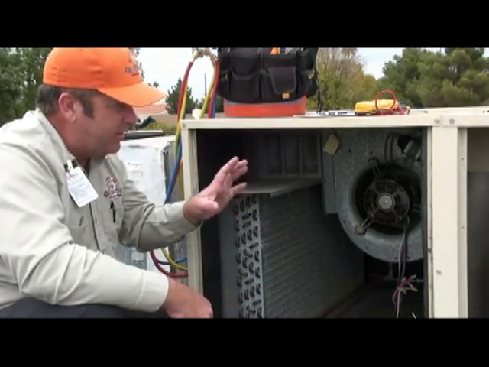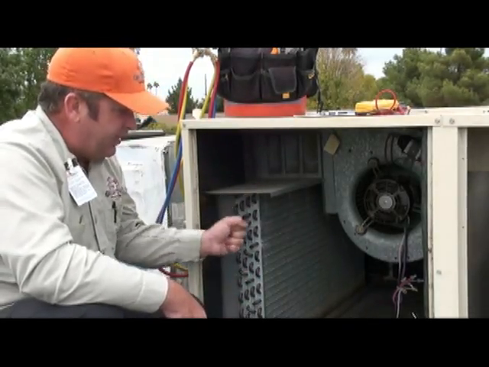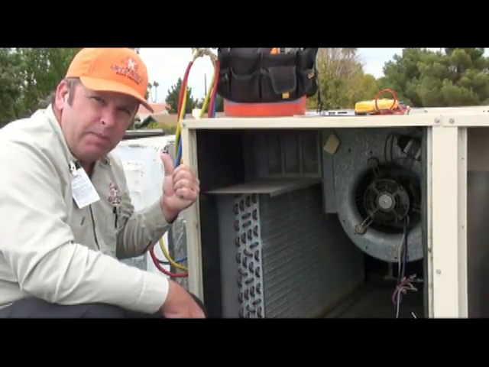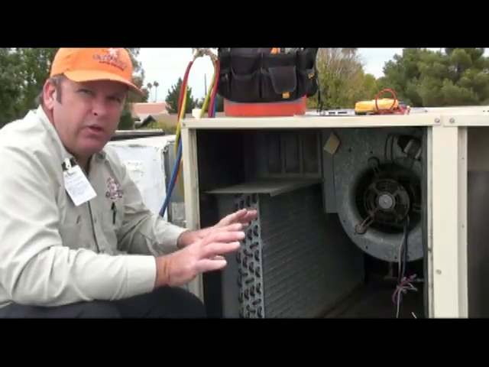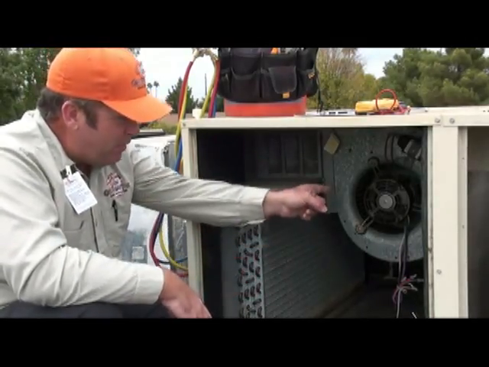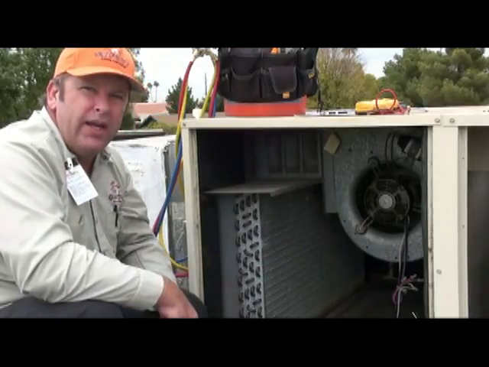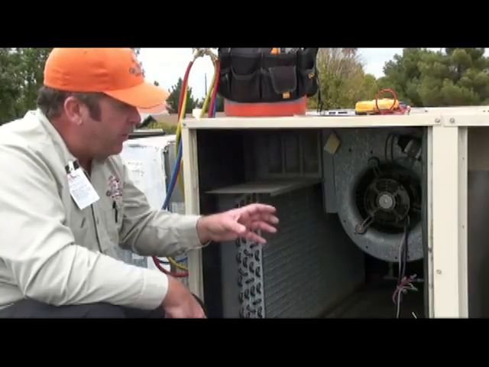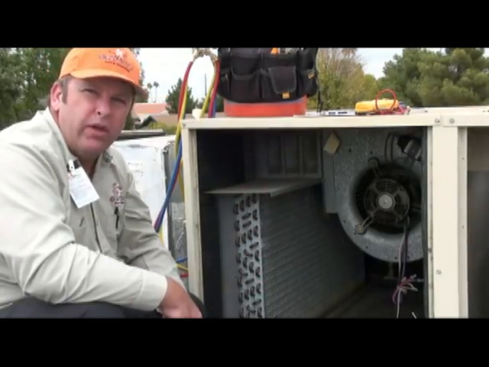So again, I cannot stress how critical it is that this coil be kept clean and the filter in the house be kept clean. I'm not talking about indoor air quality or the other efficiencies of the equipment. I'm talking about keeping that motor running and in a sound operational manner to where it works efficiently with the equipment.